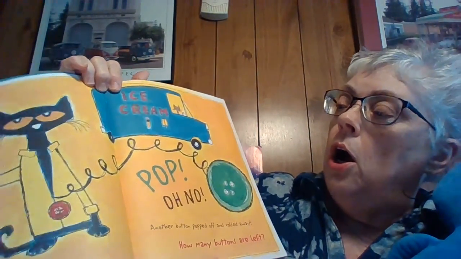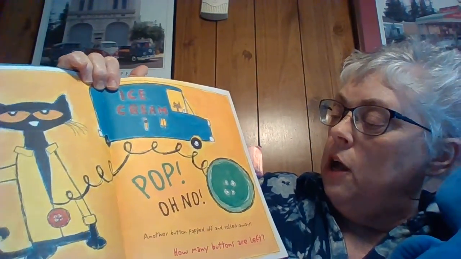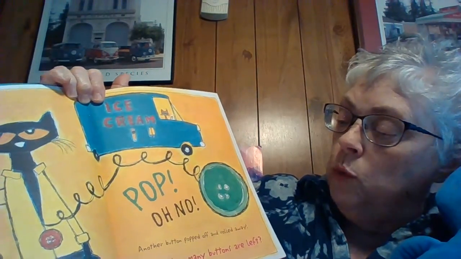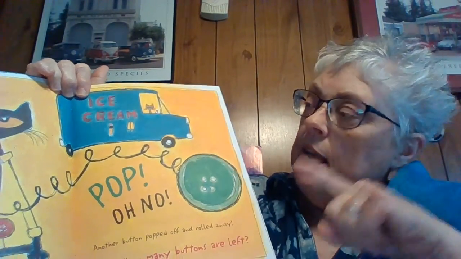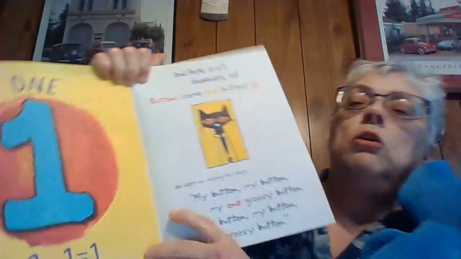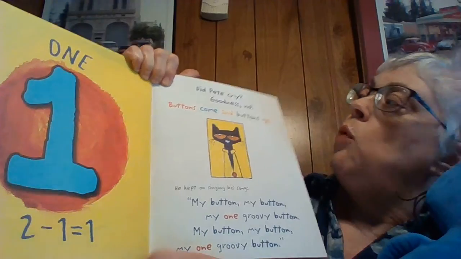Pop! Oh no! Another button popped off and rolled away. How many buttons are left? So he had two buttons. One popped off. So how many does he have left? One. Let's see if we're right. One. Two minus one equals one.